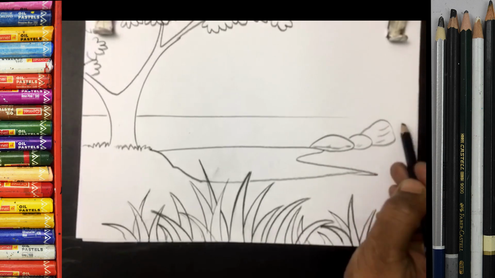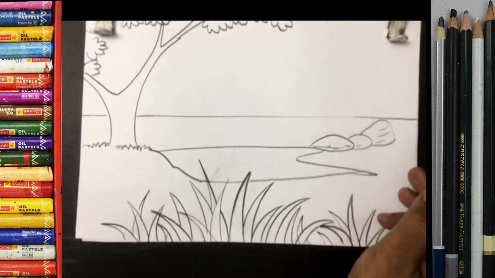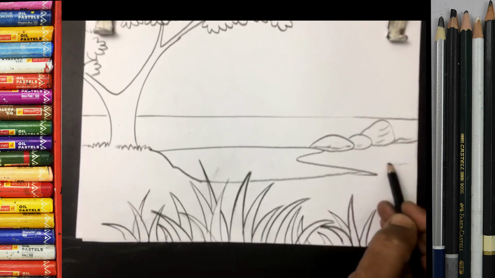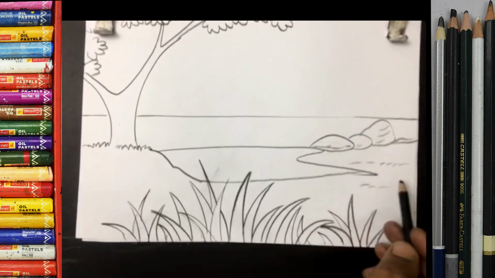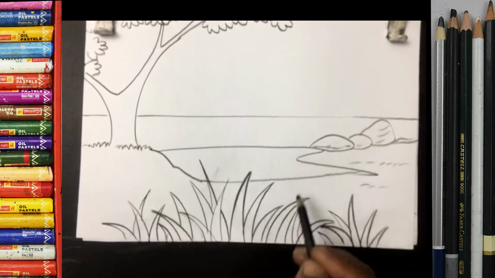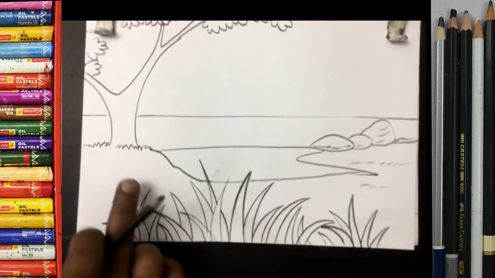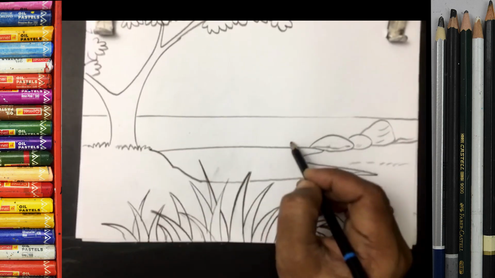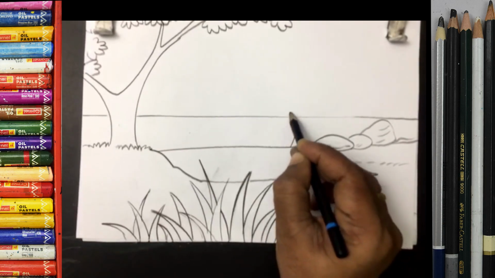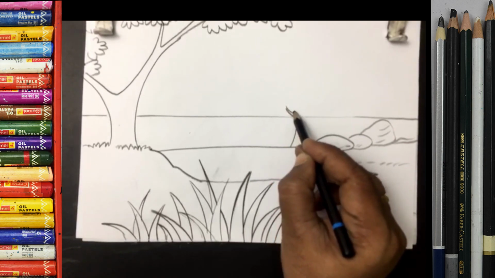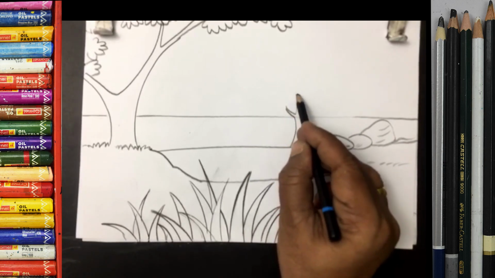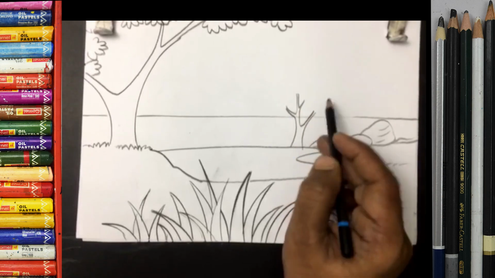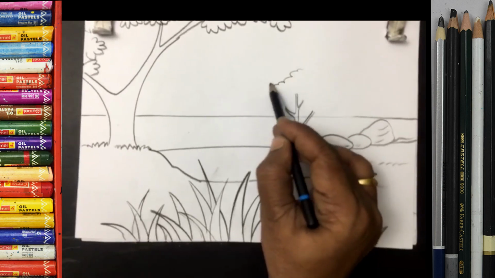It's a boulder. Okay. So grasses, mid land, boulder. Here you can create a small tree, like this small tree. Make a tree. Okay, you can draw your own ideas, right?